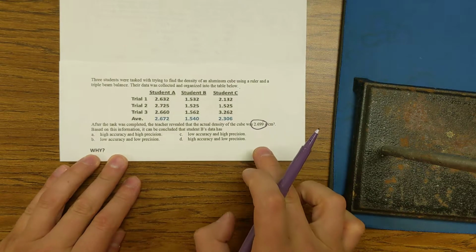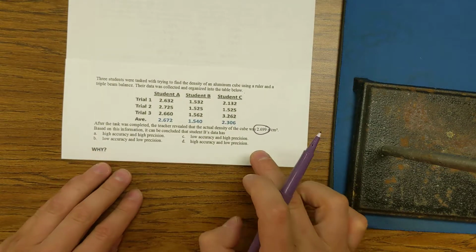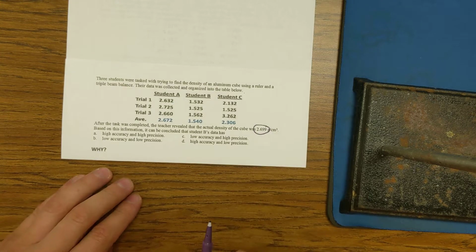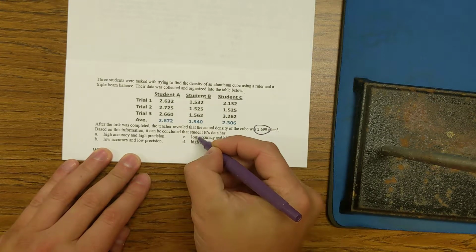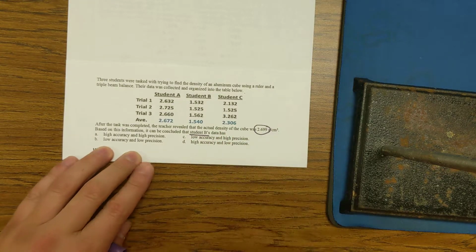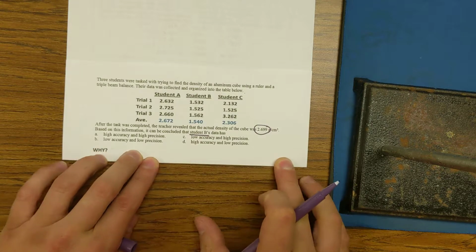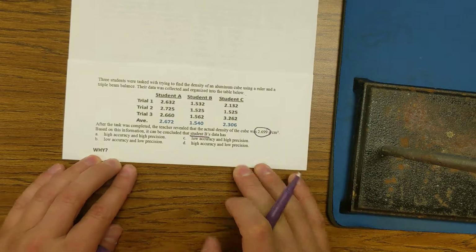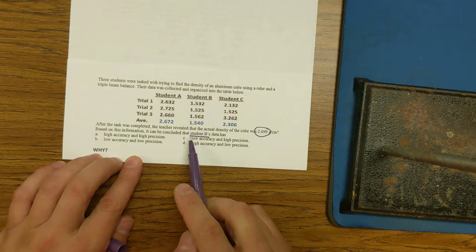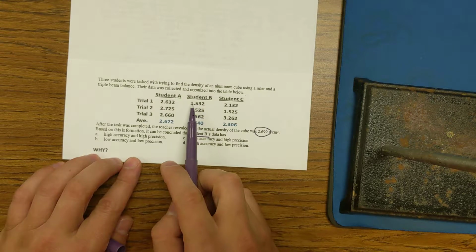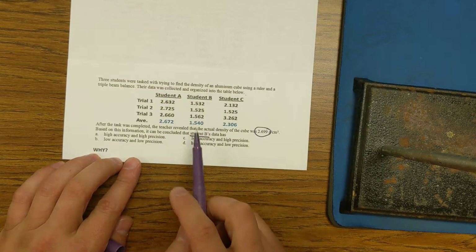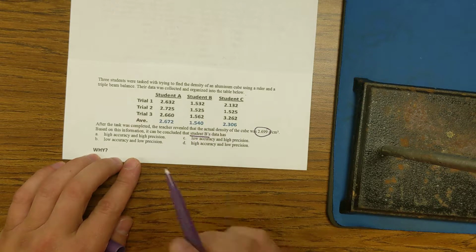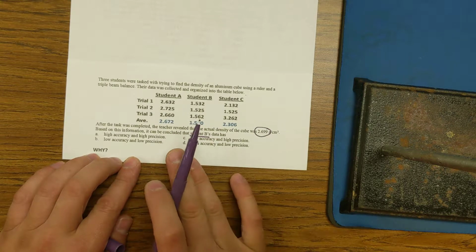So that's our bullseye. We're trying to see how close we are to this target, okay? And specifically in this one, we're looking at student B's data. So we're not even worried about student A or student C. All right, so we look at student B's data. Student B has 3 trials: 1.532, 1.525, 1.562. His average is around 1.540.